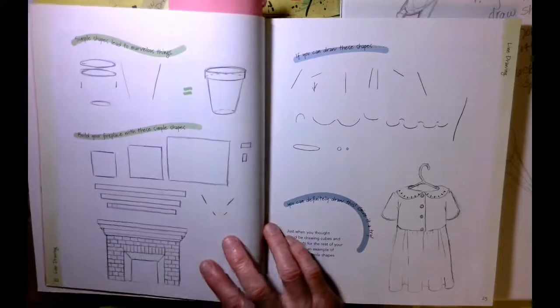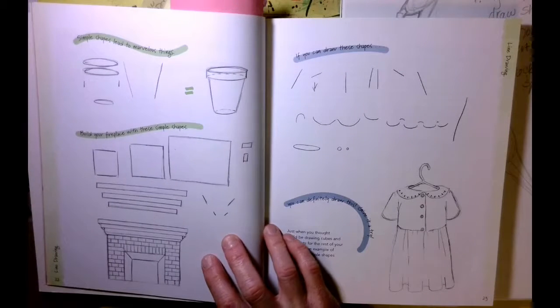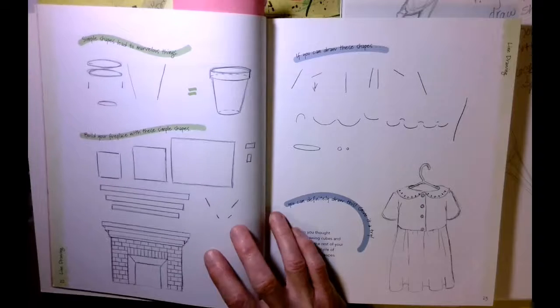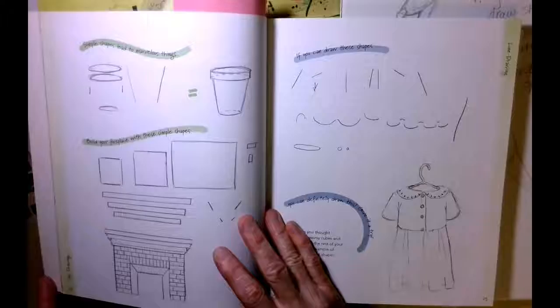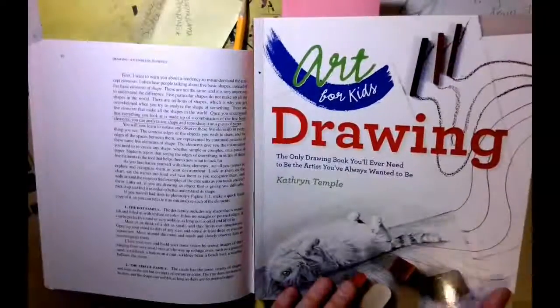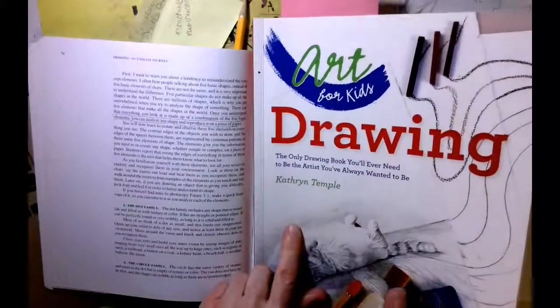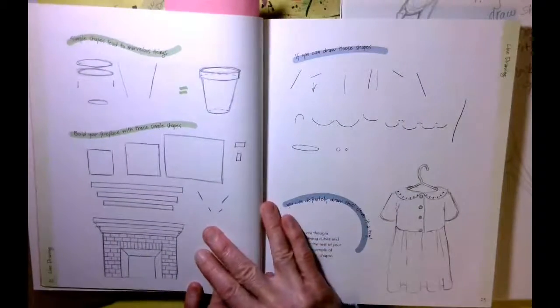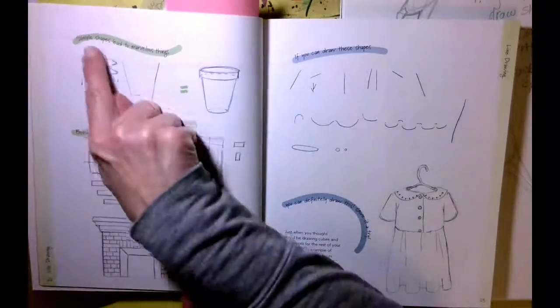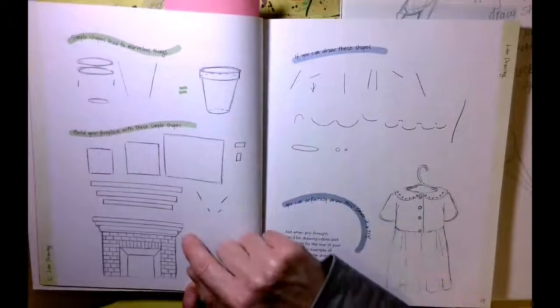Hey friends, so today we're going to talk about looking and trying to identify different lines and shapes that you see in something that you might want to draw. So I have a book here called Art for Kids Drawing by Catherine Temple. It's a really good book that I like a lot. And on this page, she talks about how you can use simple shapes to draw pretty much anything.